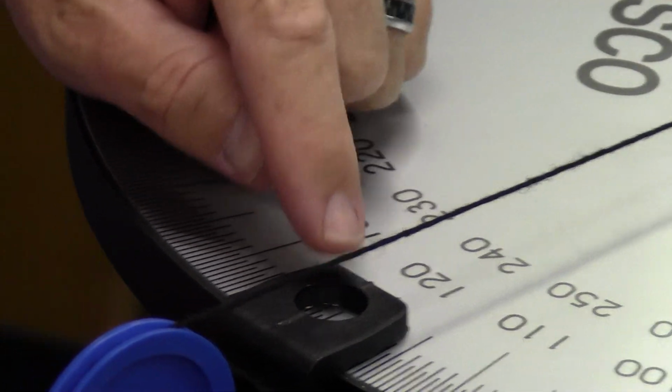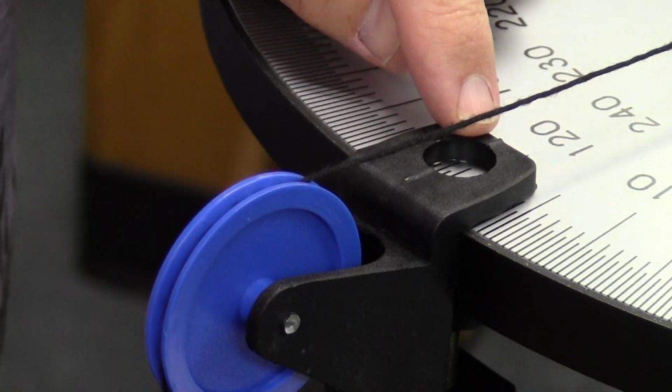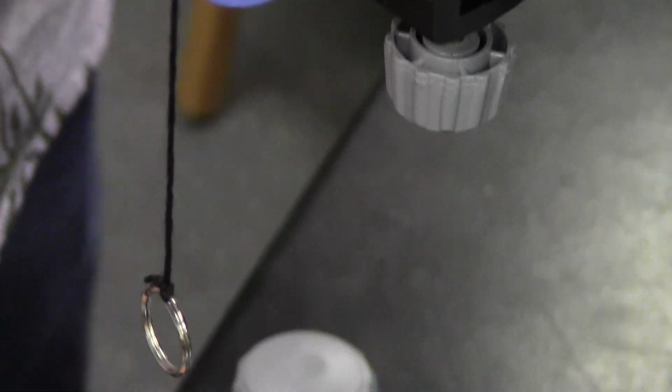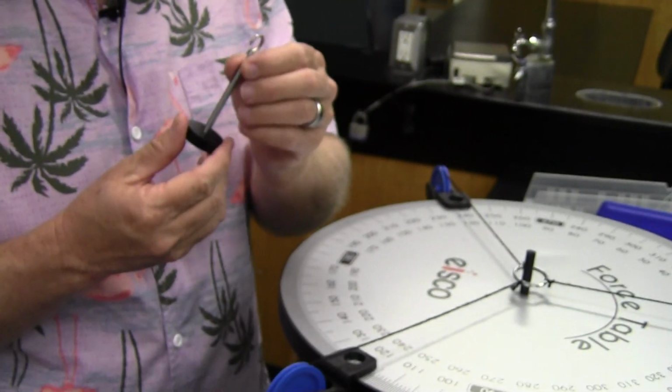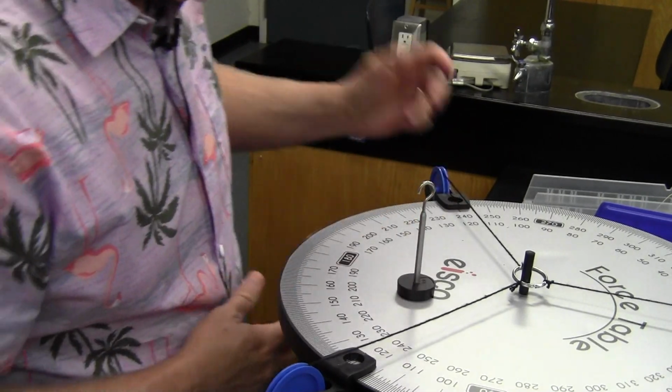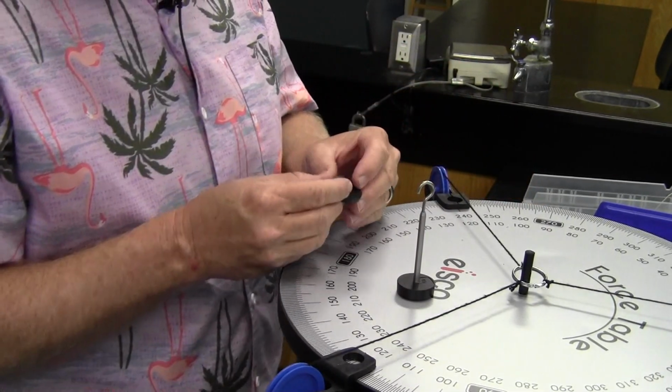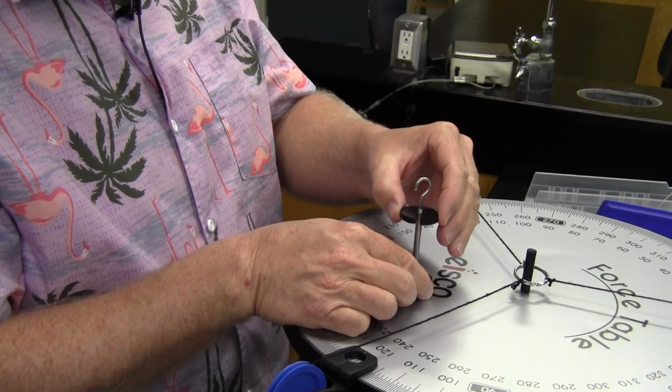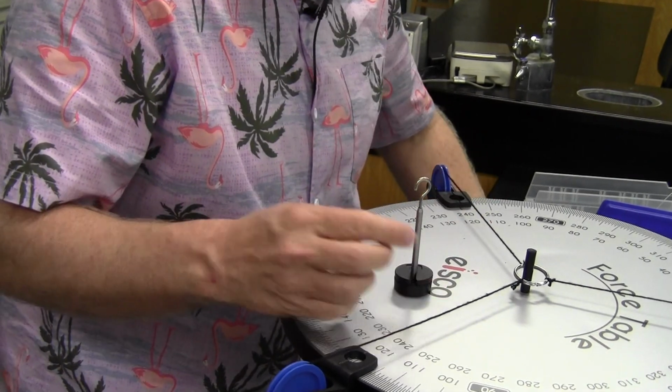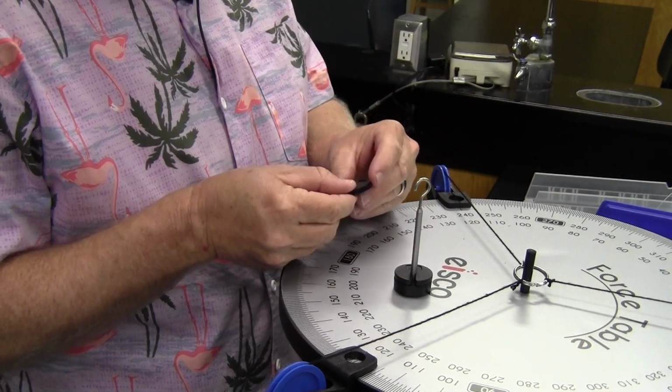And that's where this pulley is. And it also is predicting that I would have to hang a force of about 100 grams. So let's see if that works out well. All right, so 50, and that 20 makes 70.